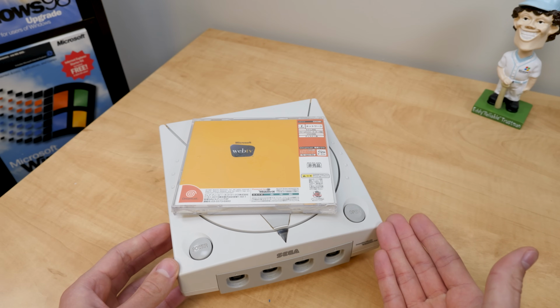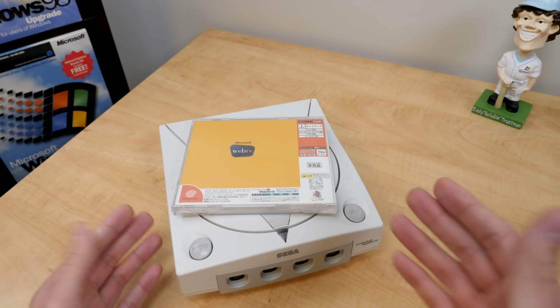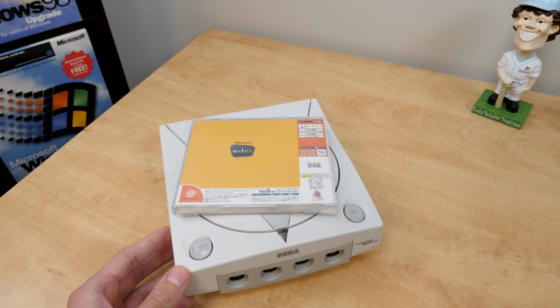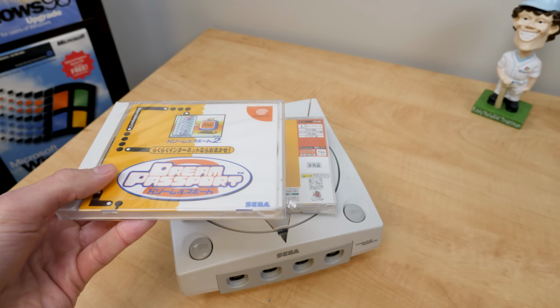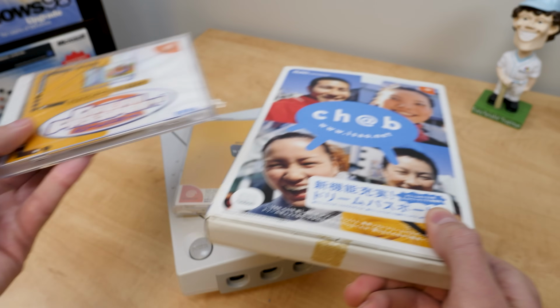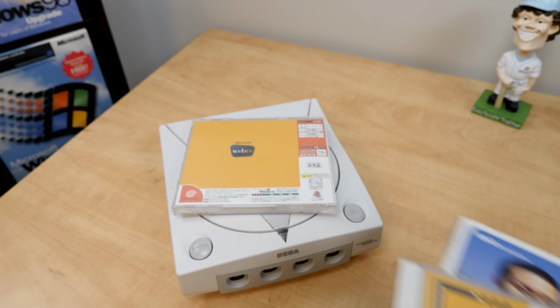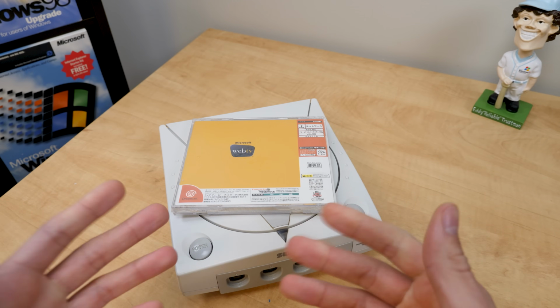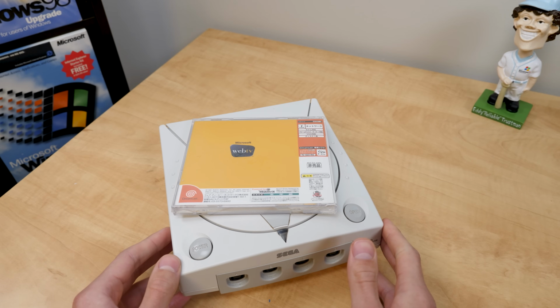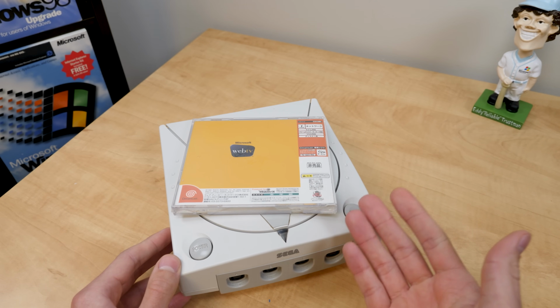And speaking of Sega, they had their own web-focused Dreamcast disc as well, called the Dream Passport. I've got version 2 of it here. I also have version 3, and perhaps we'll have to take a look at these in a future video. So WebTV was not the only way to experience browsing the web on a Japanese Sega Dreamcast, but it was one of the ways you could do so.